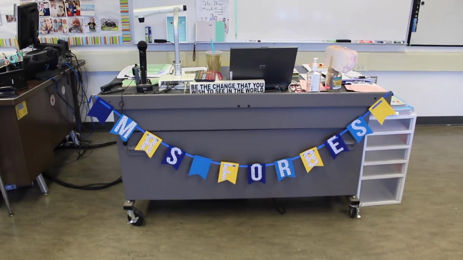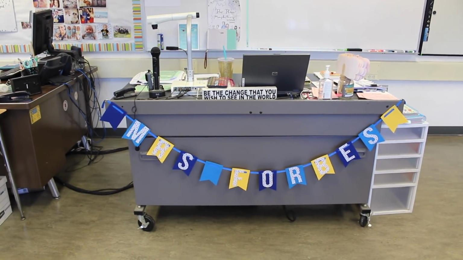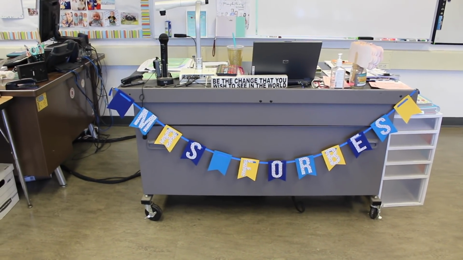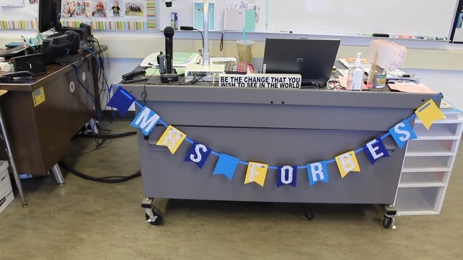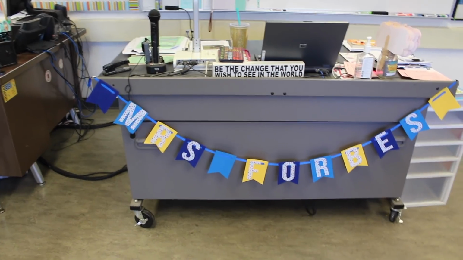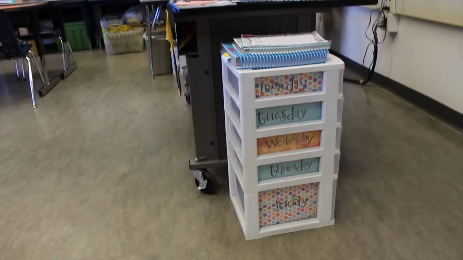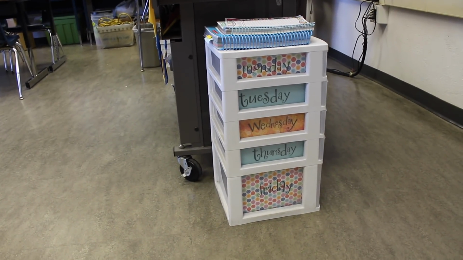Right here, this is my tech cart. I have my name here. I just got that at Target, the little letters. And it says, "Be the change you wish to see in the world." That's one of my favorite quotes and the reason that I teach. Oh, right here, I'll just show you really quick. I put copies in these drawers. I just have them labeled for the days of the week.